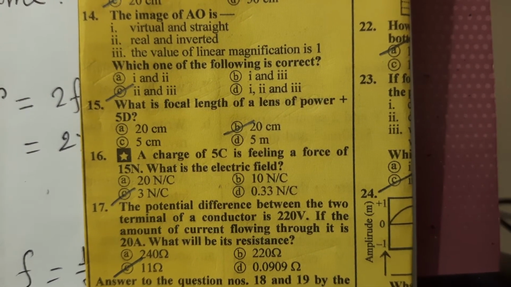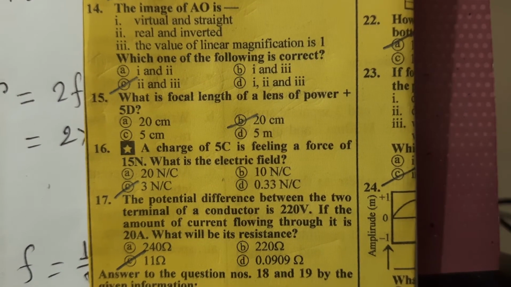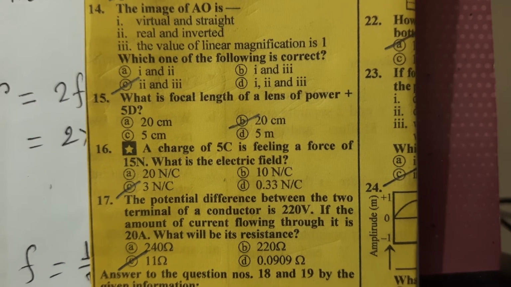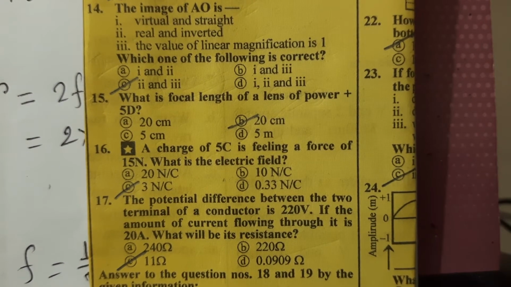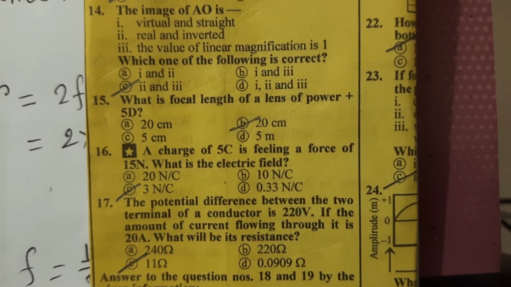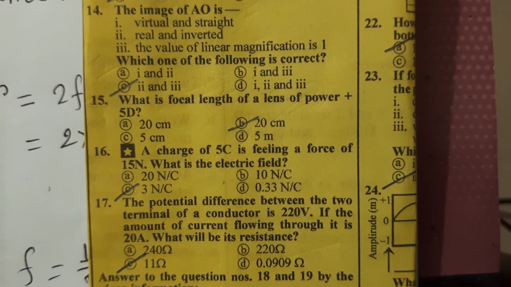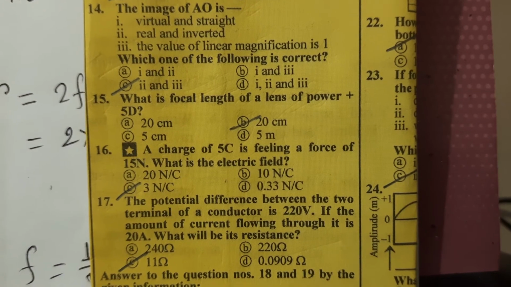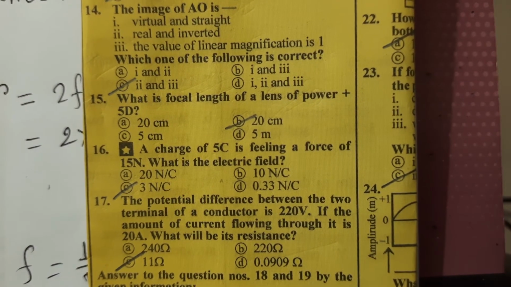Question number 16. A charge of 5 coulomb is feeling a force of 15 Newton. What is the electric field? Here we have given the amount of charge 5 coulomb and the force between them is 15 Newton, F equal to 15 Newton.